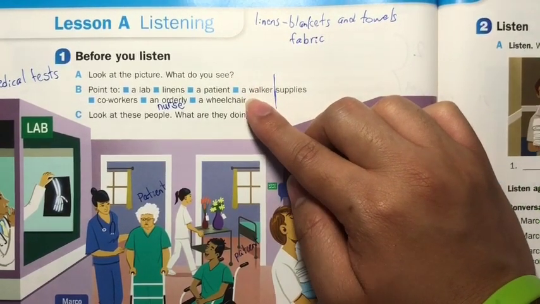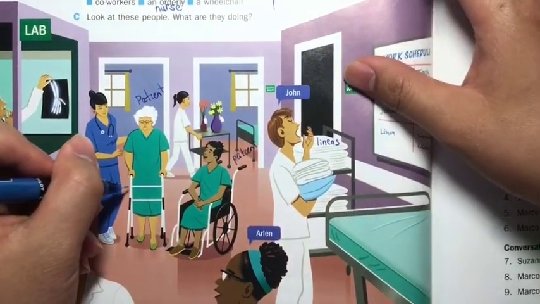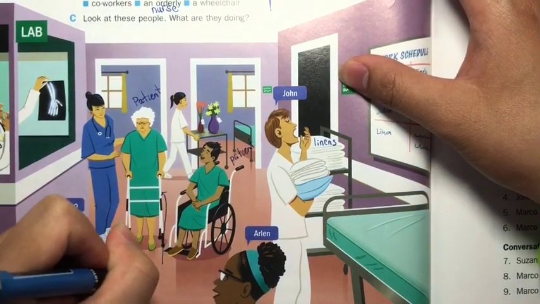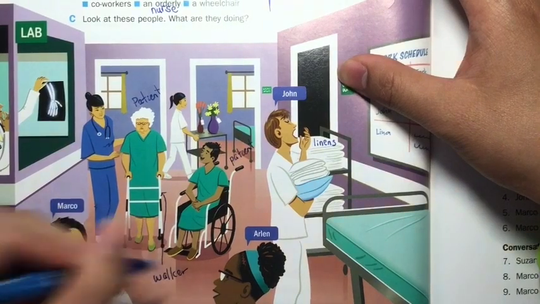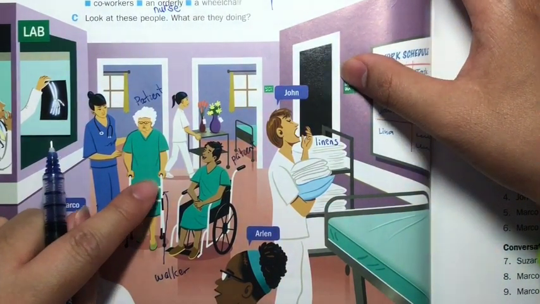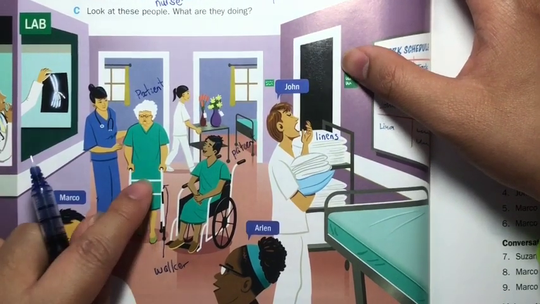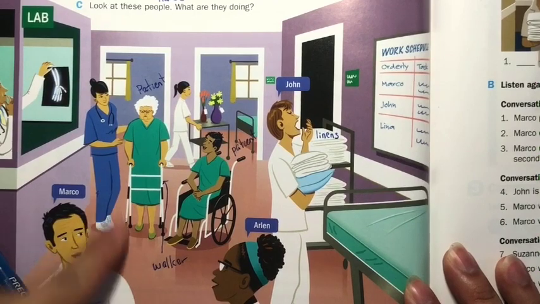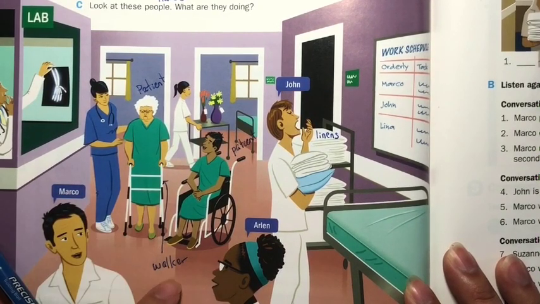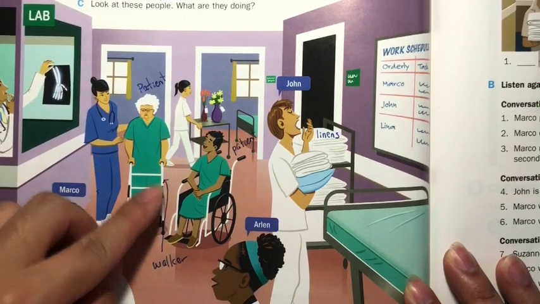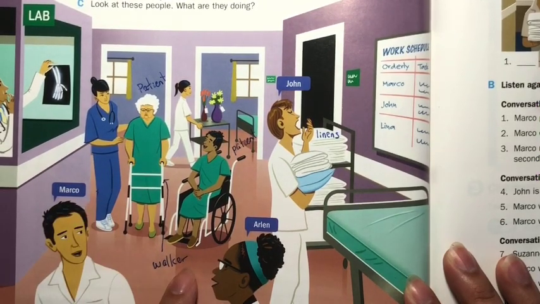Okay. A walker. A walker is the stick here. A walker is the stick that this lady is holding to help her walk. I don't know what it's called. It's called a walker. The two sticks here she's using to help her walk, it's called a walker.